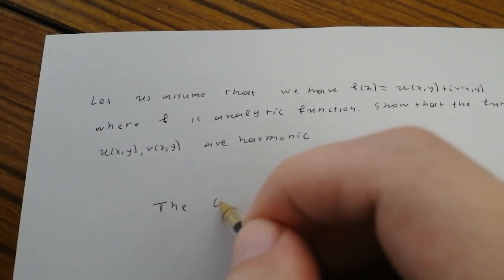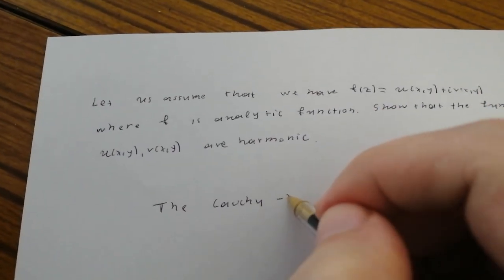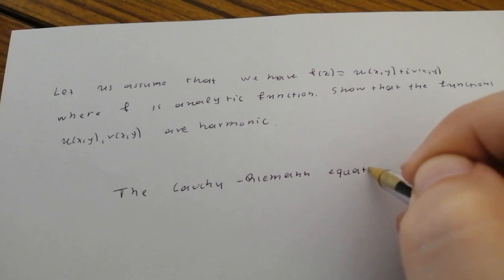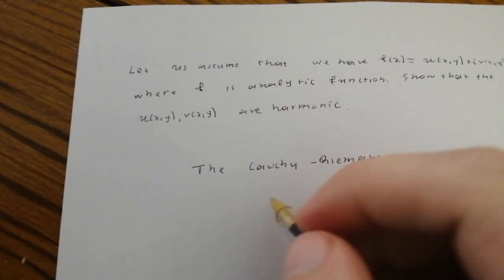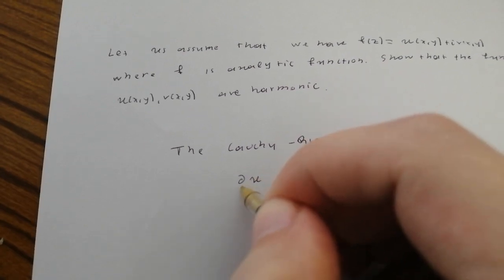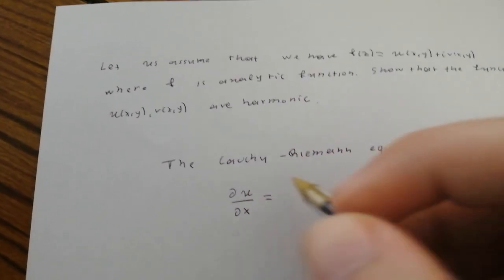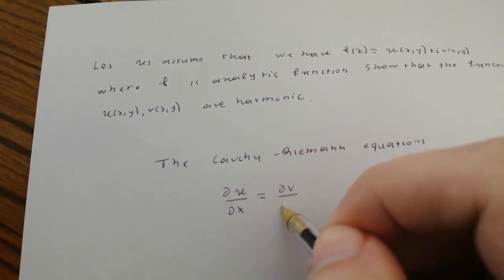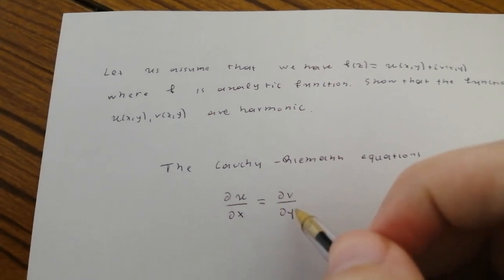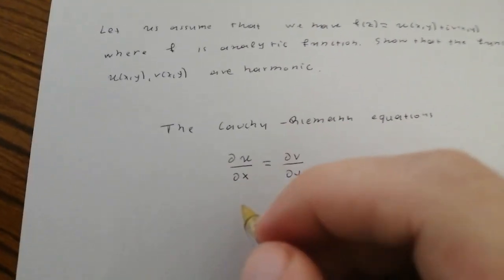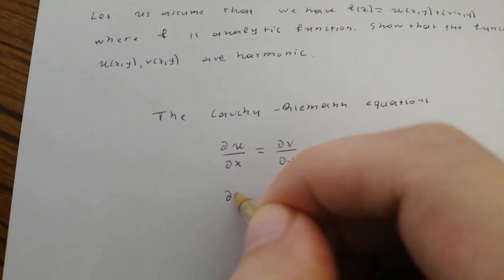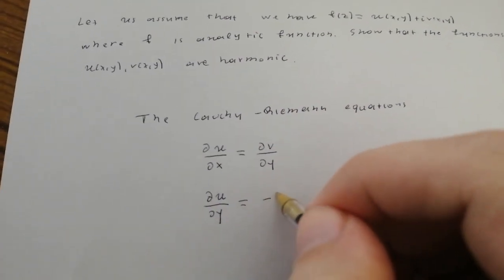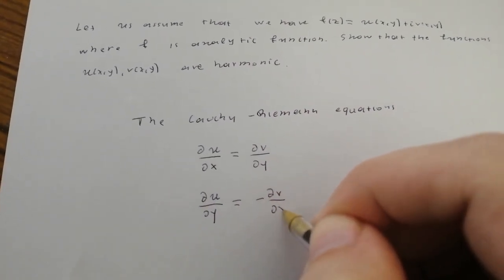So the Cauchy Riemann equations. These equations are the following. Partial derivative of u with respect to x is equal to the partial derivative of v with respect to y, and then partial derivative of u with respect to y is equal to minus the partial derivative of v with respect to x.